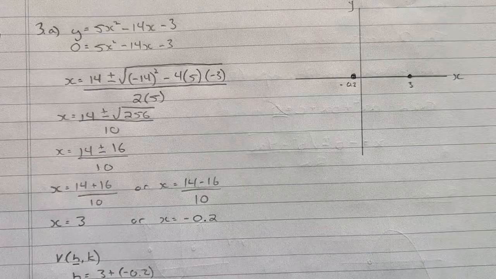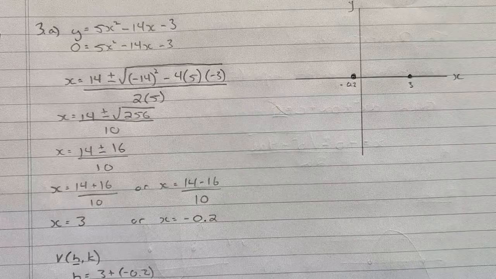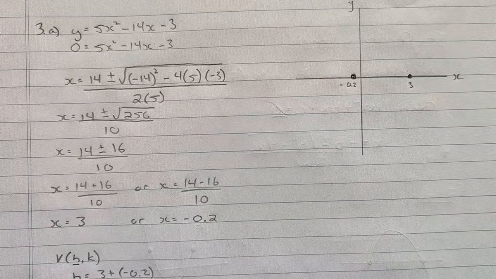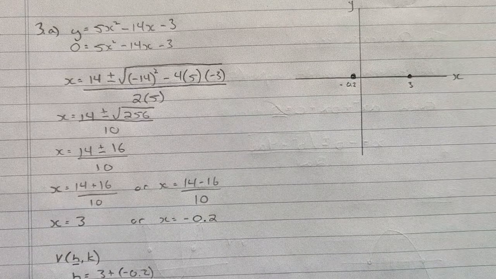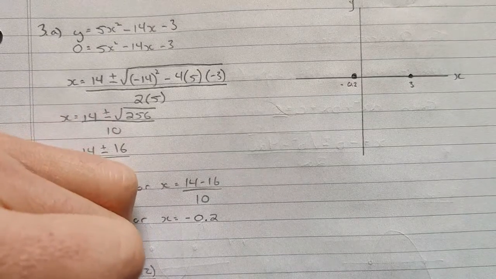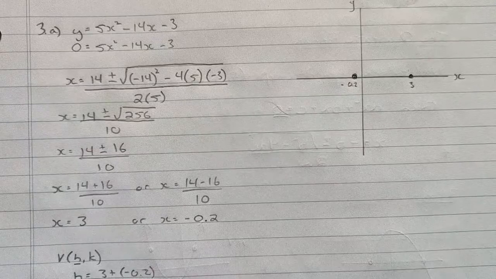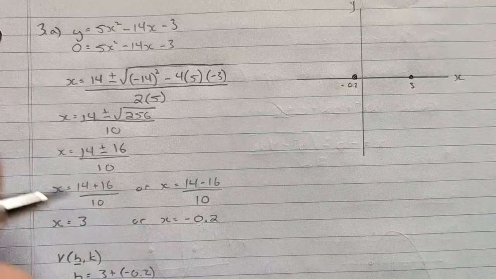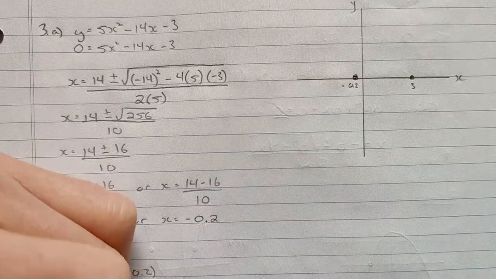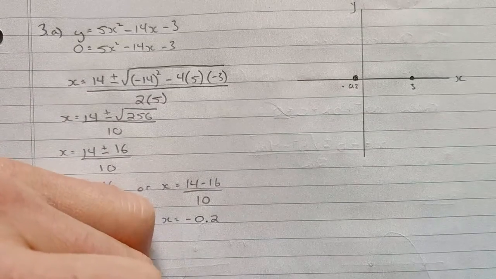That gives me negative 12.8 as my k value. So my vertex, my (h, k), is at 1.4 and negative 12.8.